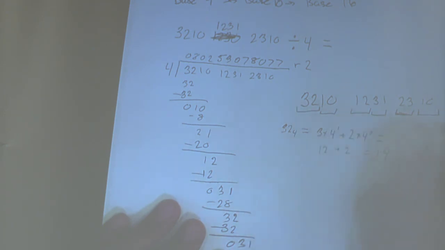And then if you follow that through again, 10 in base 4 equals 1 times 4 to the first power plus 0 times 4 to the 0 power. That's going to be 4. This is in base 10. So we're not actually converting these to base 10, we're just using 2 digits to go from base 4 to base 16.